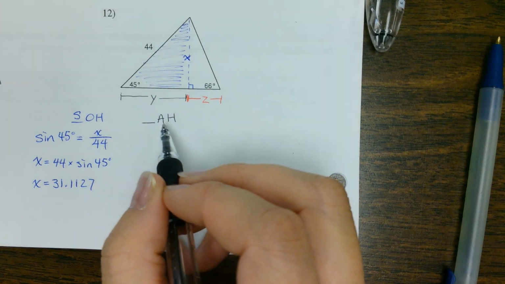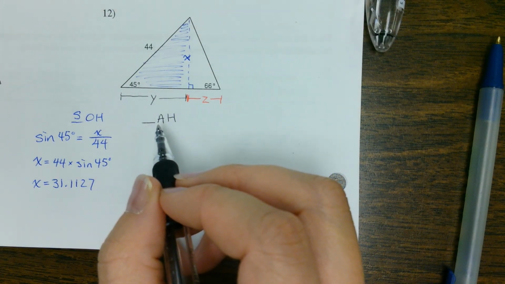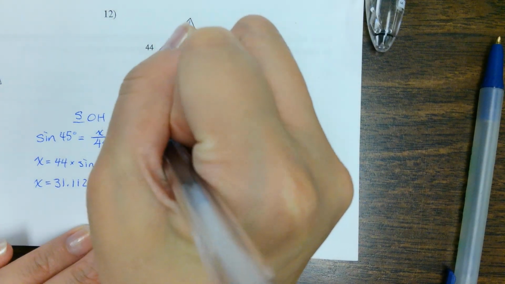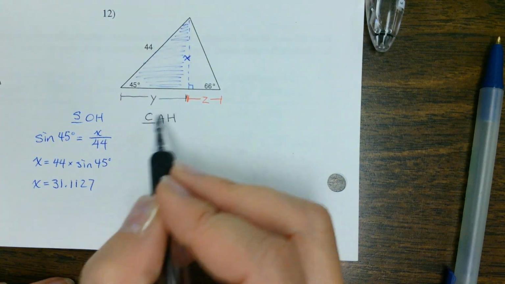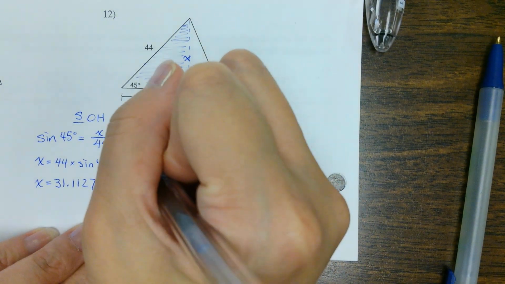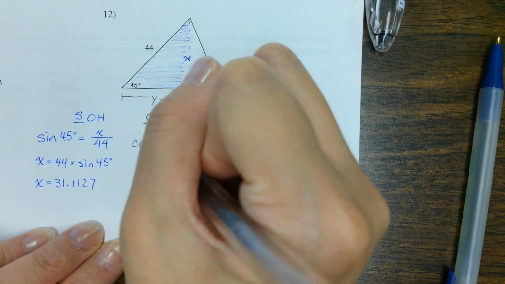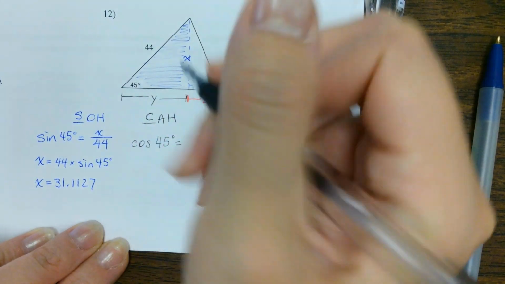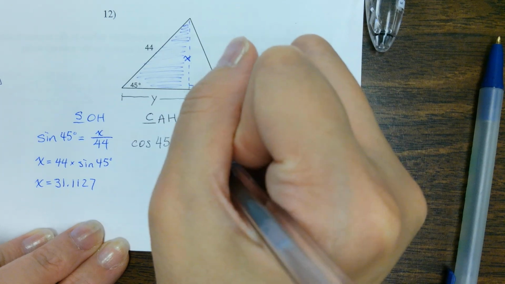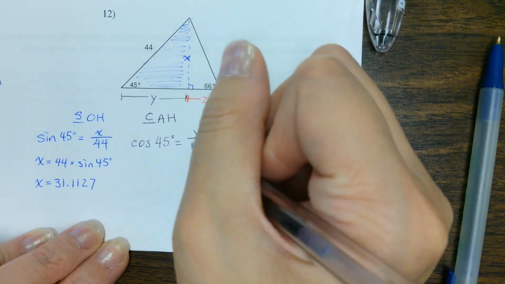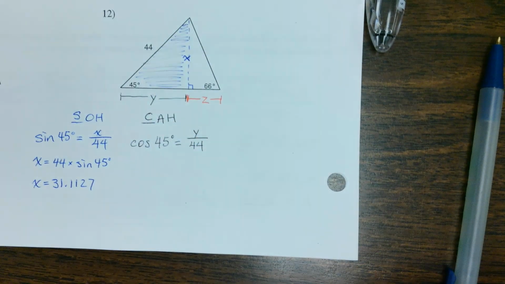A and H. Cosine. So it's C. So CAH. Okay, so it's cosine. Cosine 45 degrees equals adjacent, which is the y, over hypotenuse, which is the 44.